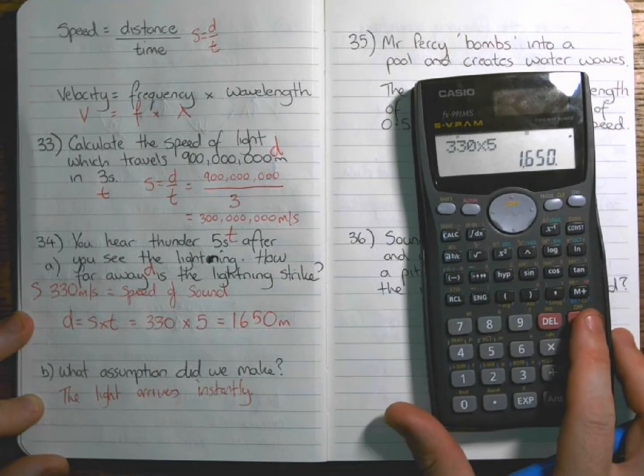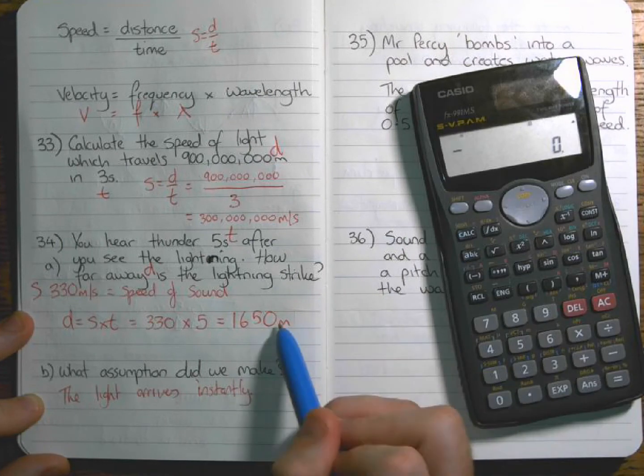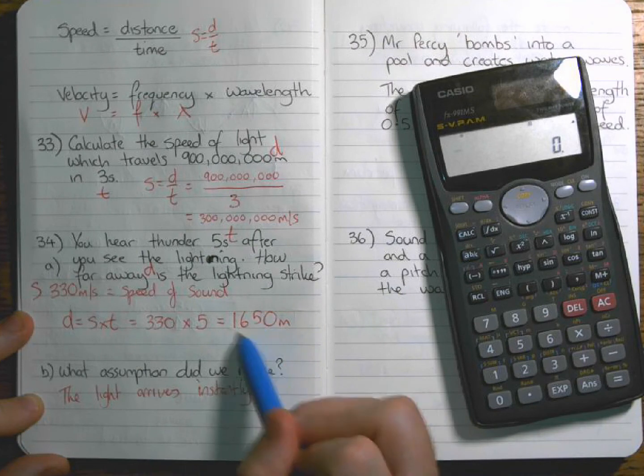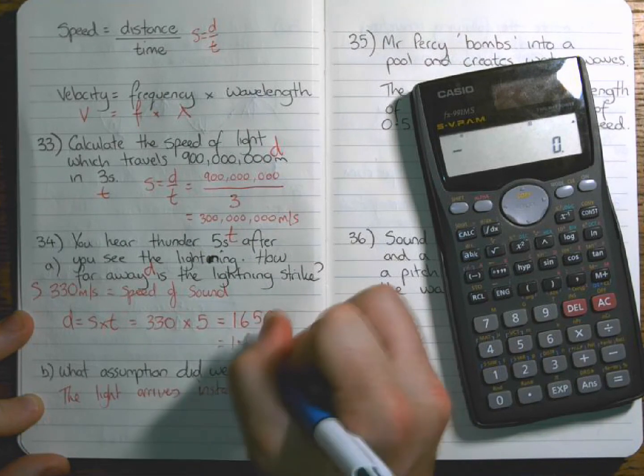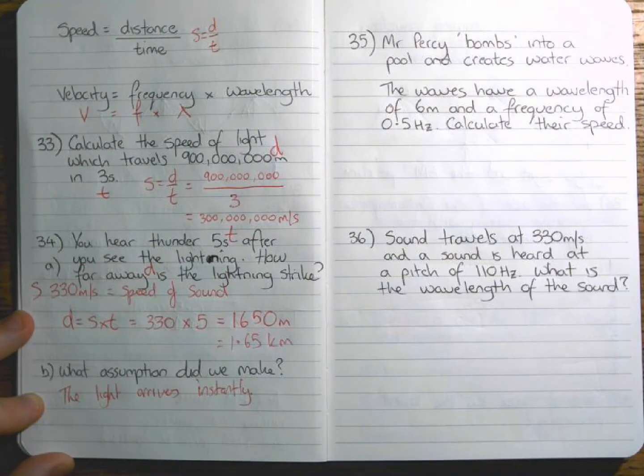What's that in kilometres? To turn it into kilometres, we would just divide by 1,000. 1.65 kilometres.